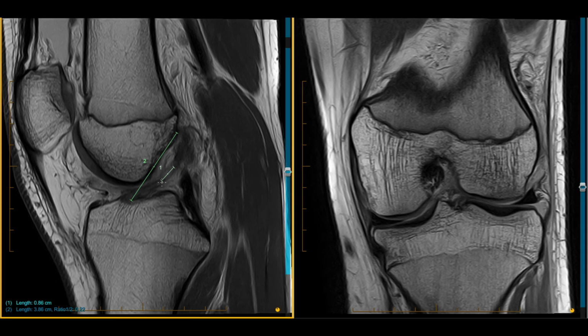So this was the largest gap that we could get on this ACL, and it's determined at 8.5 millimeters, with the length of the ACL at approximately 39 millimeters from the femoral footprint to the tibial footprint of the ACL, giving a gap distance ratio of 22% on this child.